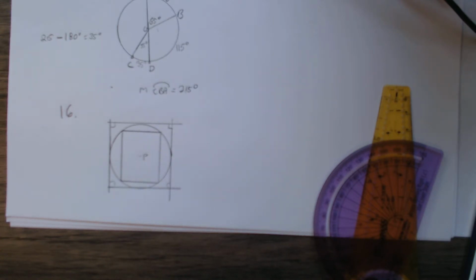So what do we notice about these two shapes? What do we notice?